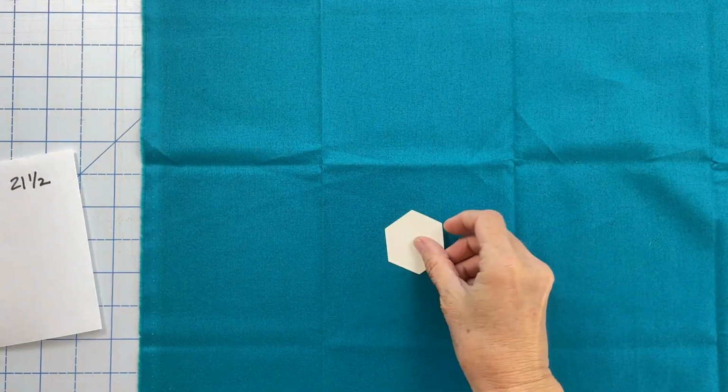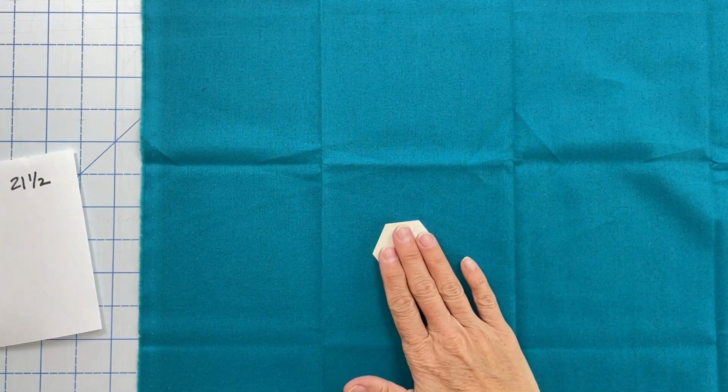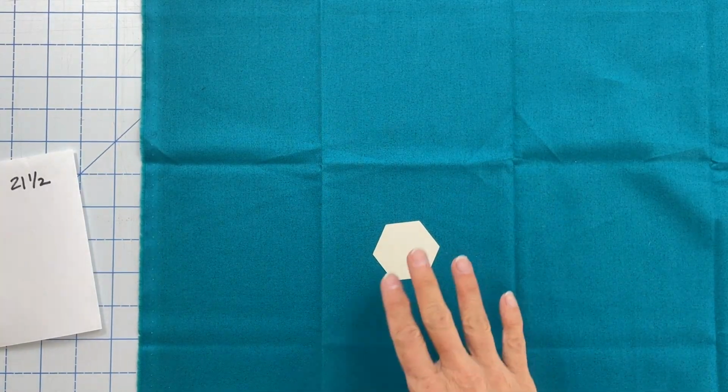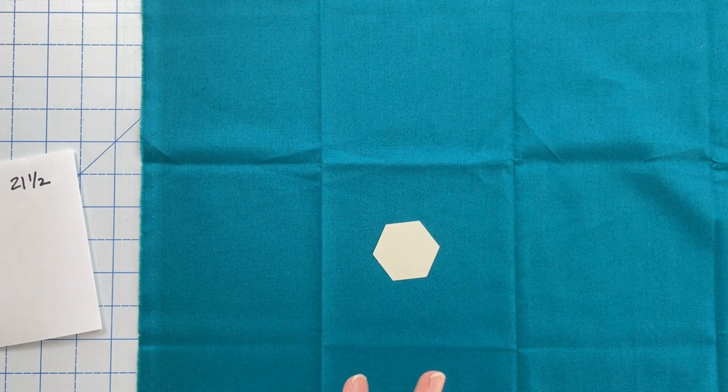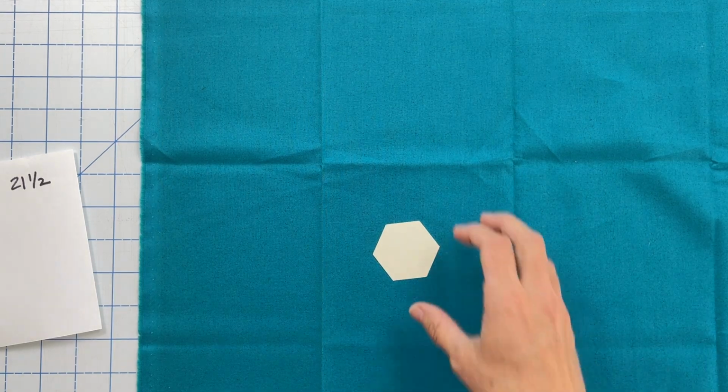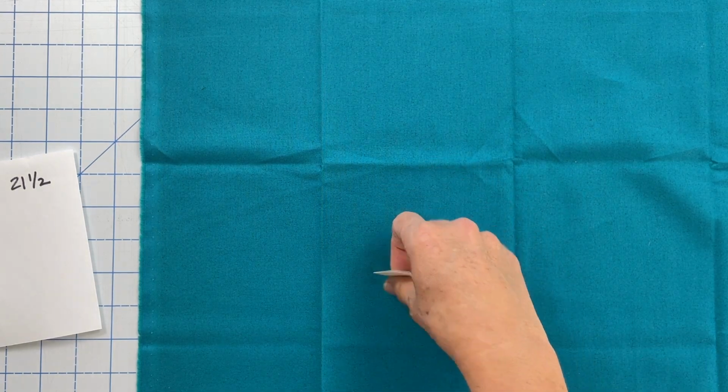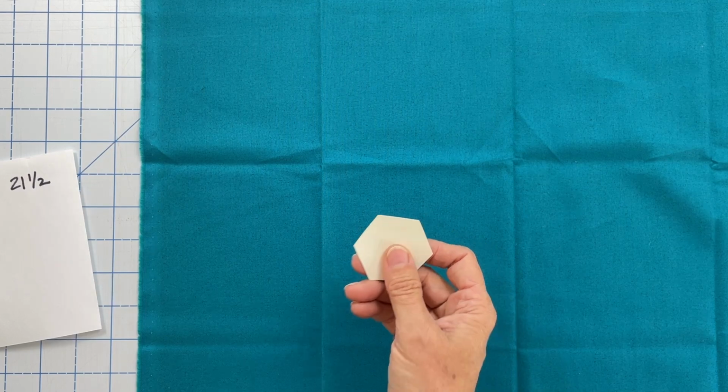So I've got my shape here. This is a 1-inch hexagon that I'm demonstrating on. Everything I show you can be used for any shape. It doesn't matter what shape it is. It doesn't matter what size the shape is. So we need to figure out what the size of the shape is.